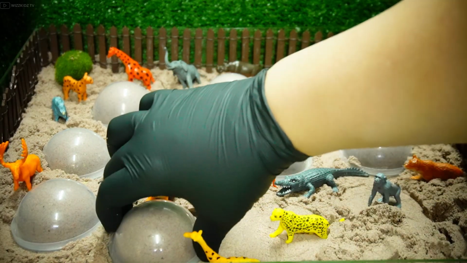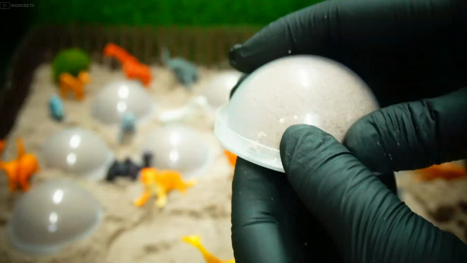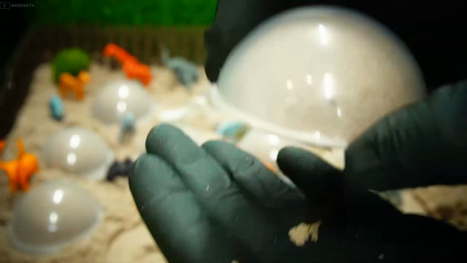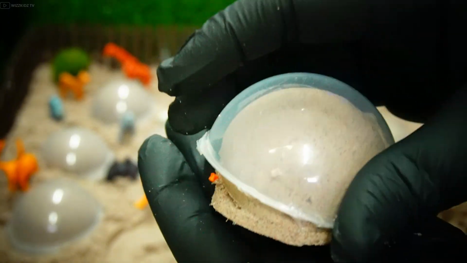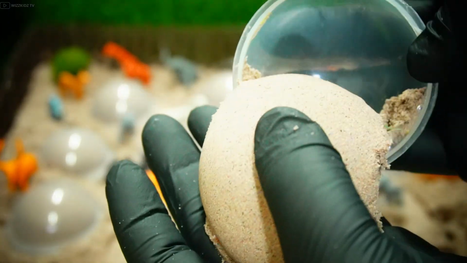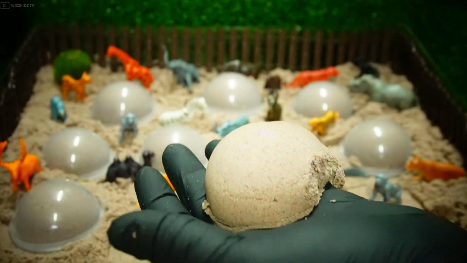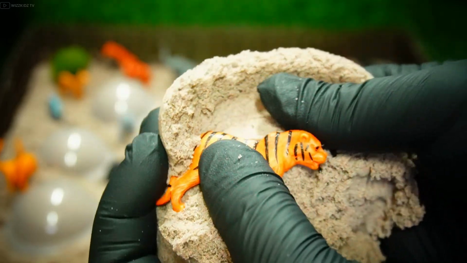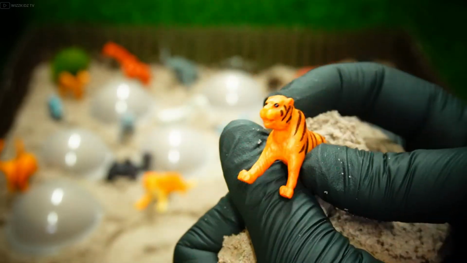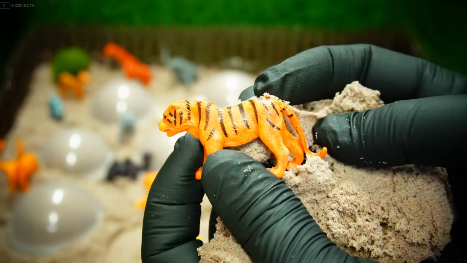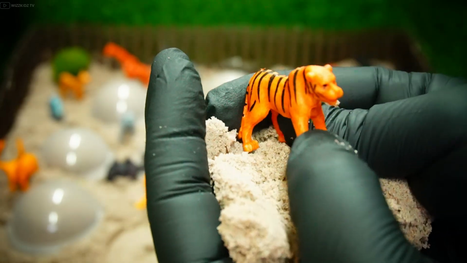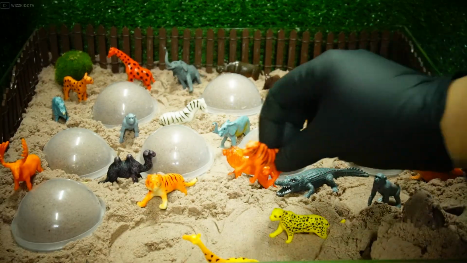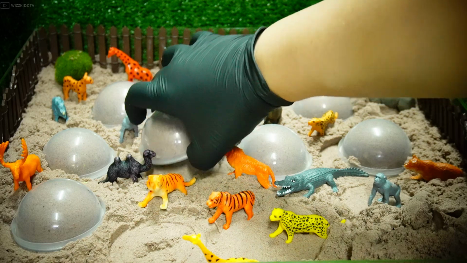Let's see what else there is. Let's open this one. Can you guess what wild animal is hiding inside this one? I wonder what it is. Let's open it. Do you know what this is? It's a tiger. Yes. Wow. Let's see what other animals there are hiding inside the eggs.